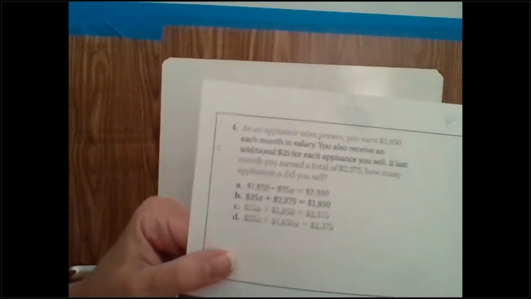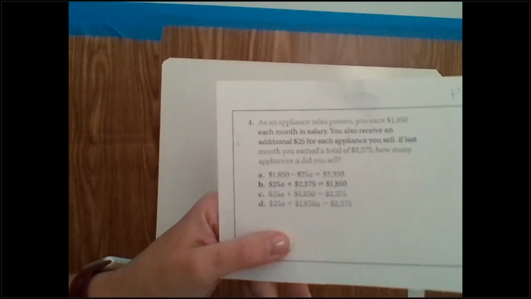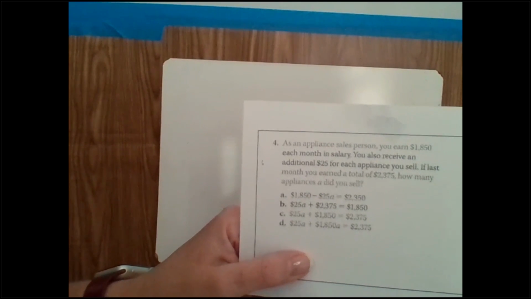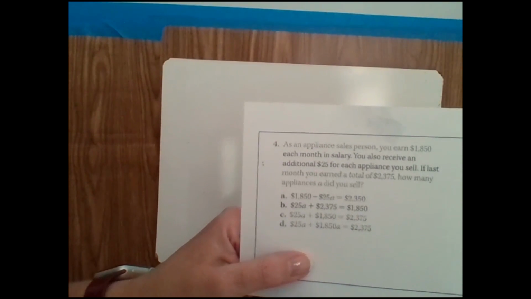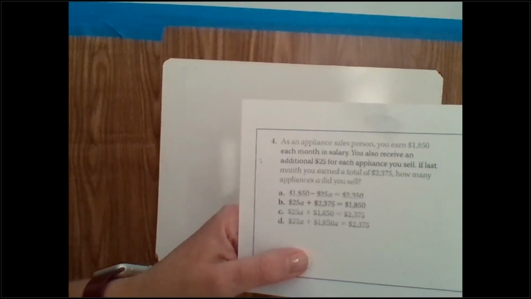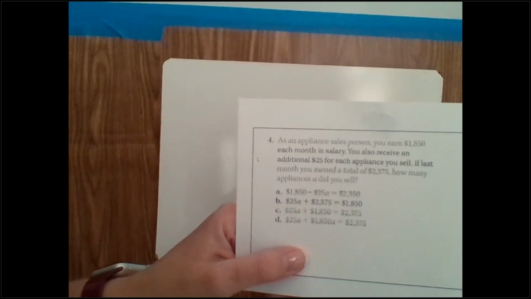Now I want to look at a couple of word problems. And to show you these, I'm hoping you'll be able to see them. I wanted to show you the formatting that they gave you. So this one says, as an appliance salesperson, you earn $1,850 each month in salary. You also receive an additional $25 for each appliance you sell. If last month you earned a total of $2,375, how many appliances A did you sell?